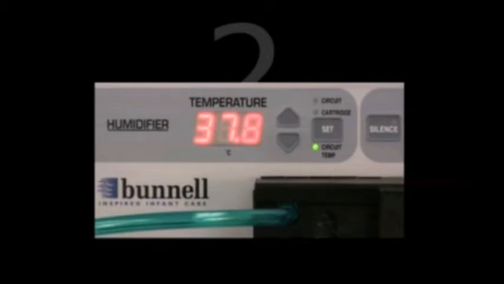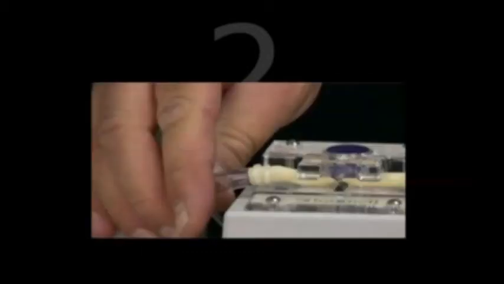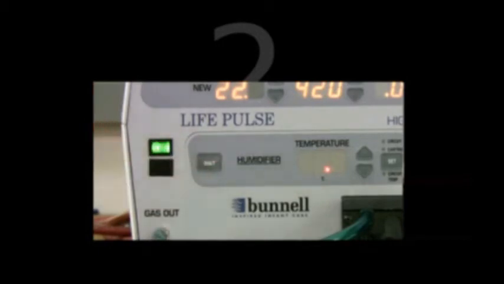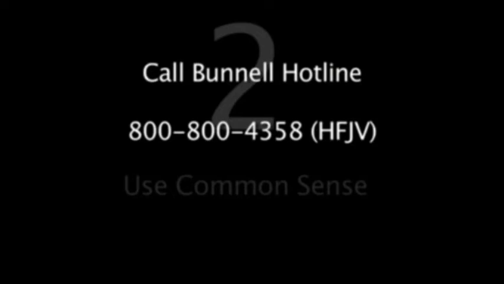Not all alarms require emergency corrective actions. Use common sense. If the LifePulse alarms say one thing and your clinical observation says another, react accordingly. For example, if the humidifier displays a temp low alarm and the circuit and cartridge feels hot to the touch, place the humidifier in the wait mode. Troubleshoot the humidifier and cartridge and then call the Bunnell hotline if necessary to determine if the humidifier, cartridge, and circuit need to be replaced.